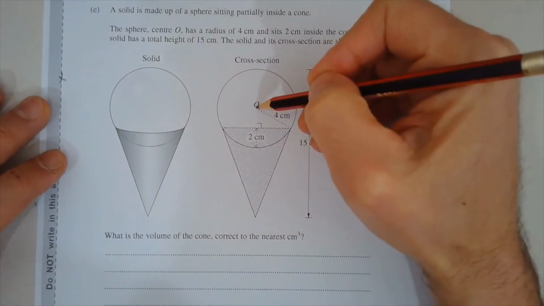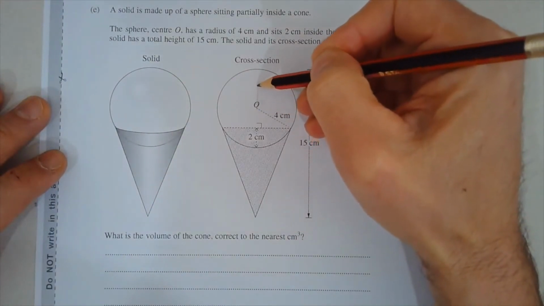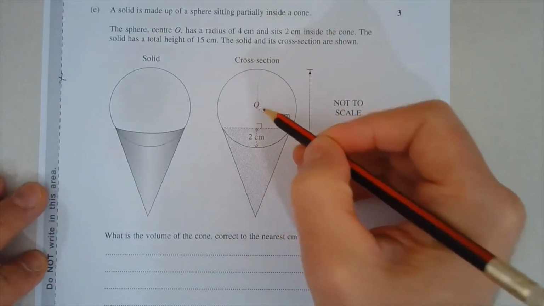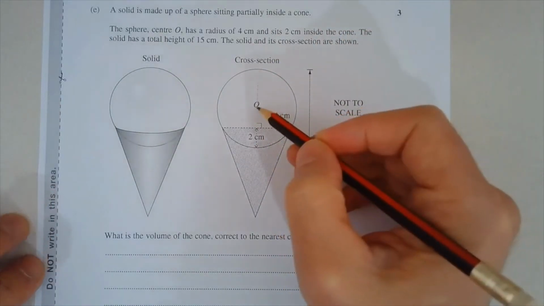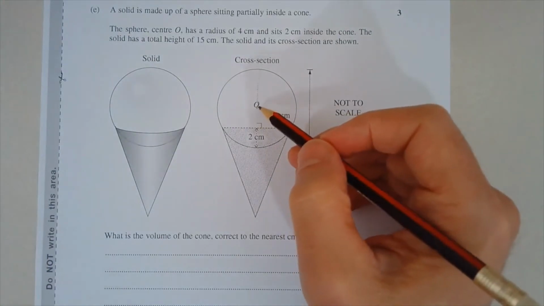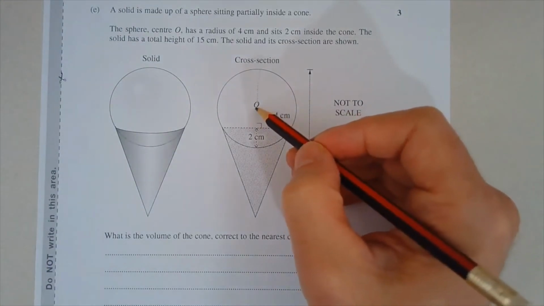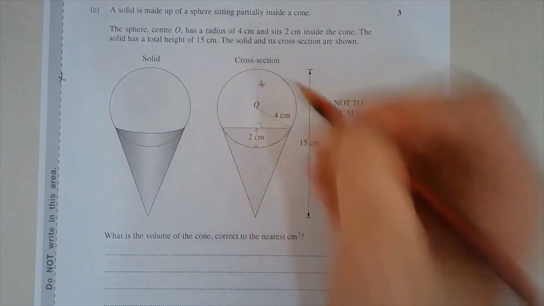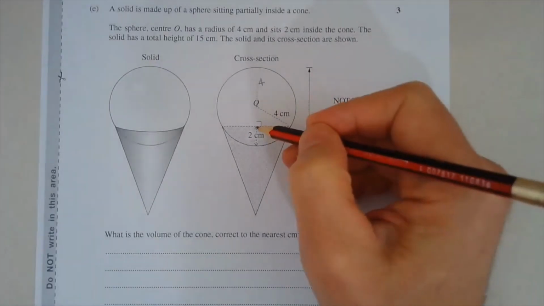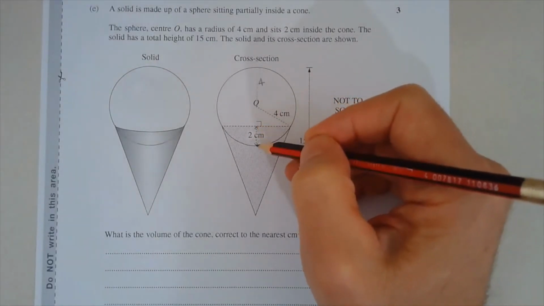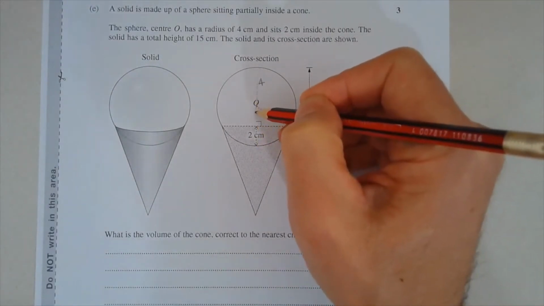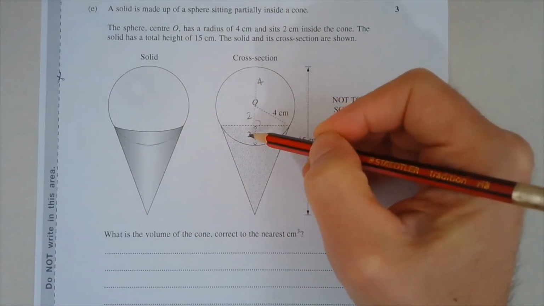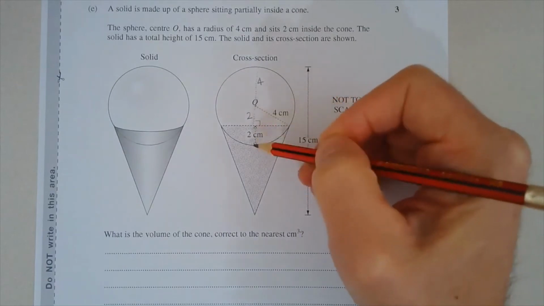I think we can find the height of the cone easily enough. What we might do is draw a radius here from the center of the sphere O, and it's going to be equal to the radius anywhere else. That's actually one of the characteristics of a radius, that the distance from O to anywhere on the circumference of the circle is going to be identical. So there's 4 centimeters. Now this one's going to be 2 centimeters here, that's given. So from O to the horizontal dotted line, this one's also going to be 2 centimeters because 2 plus 2 gives us 4, which is also a radius.